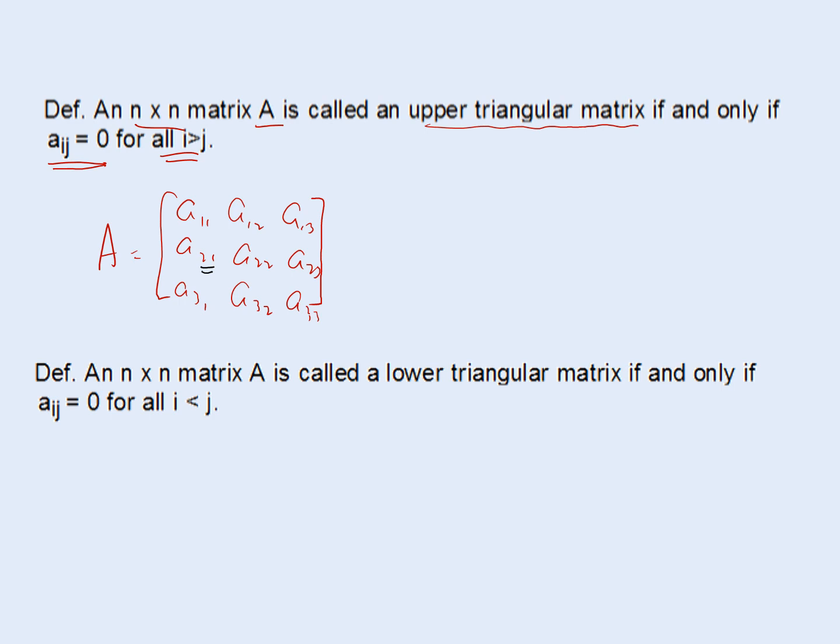How about A31? The row number is 3 and the column number is 1. Same with A32, and nothing else. So that means that all these elements must be 0.